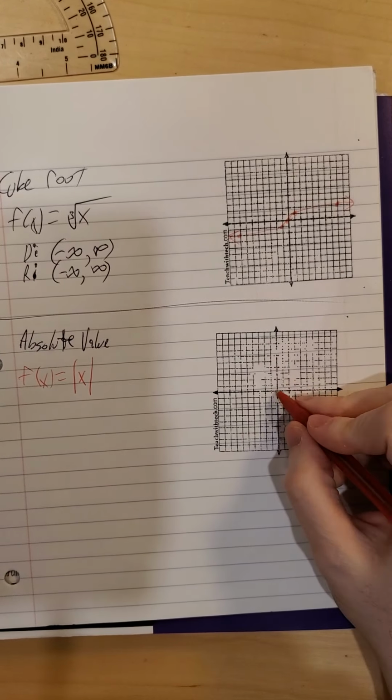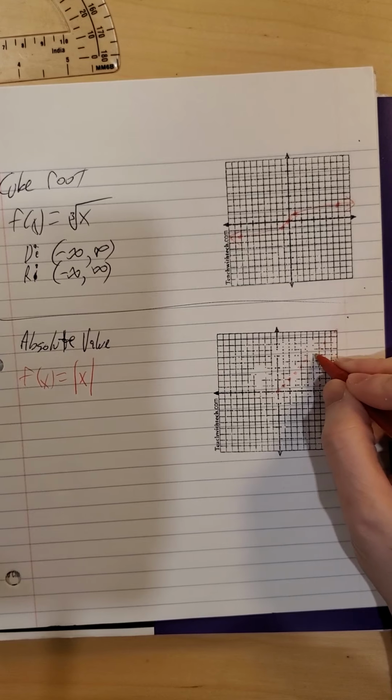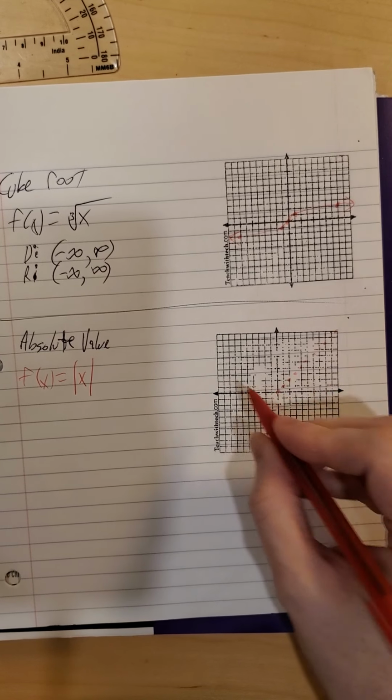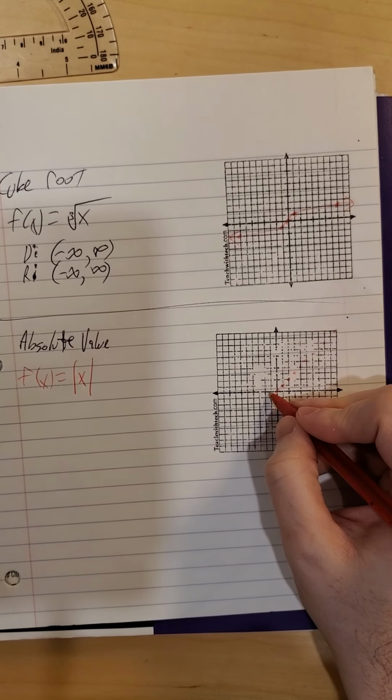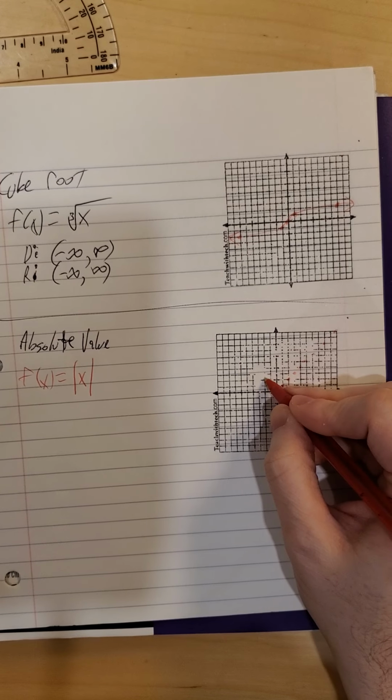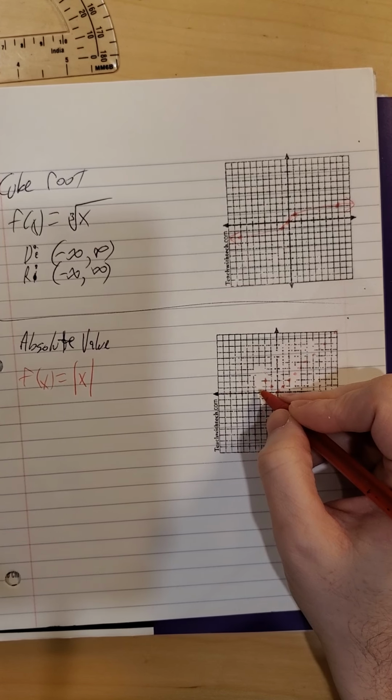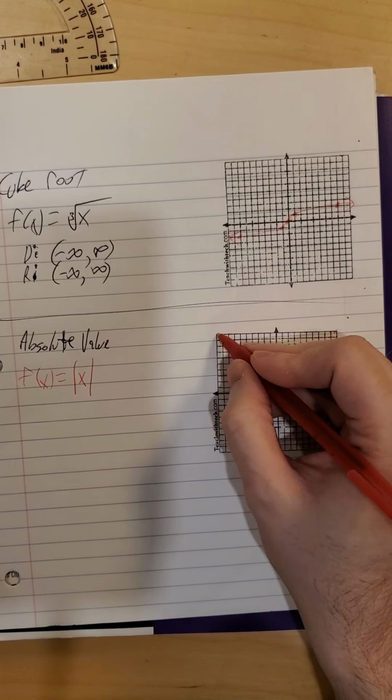Absolute value of 0 is 0. Absolute value of 1 is 1. Absolute value of 2 is 2, and so on. Absolute value of negative 1 is positive 1. Absolute value of negative 2 is positive 2. Absolute value of negative 3 is 3. Absolute value of negative 10 is 10, and so on.